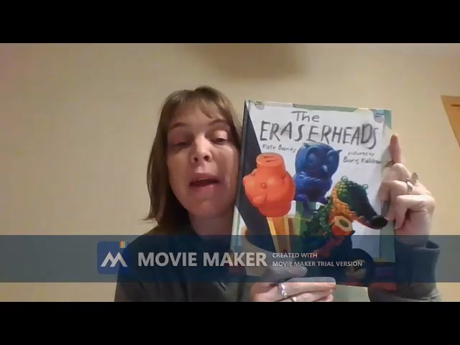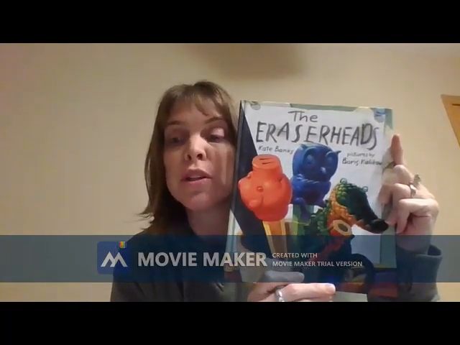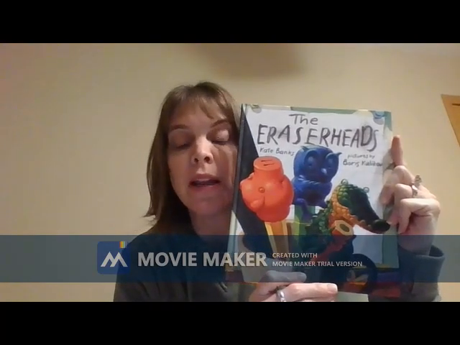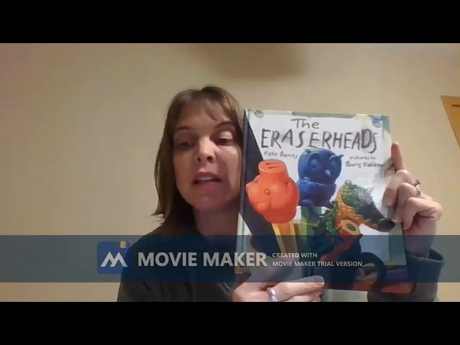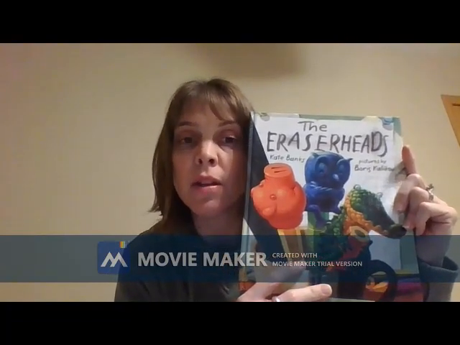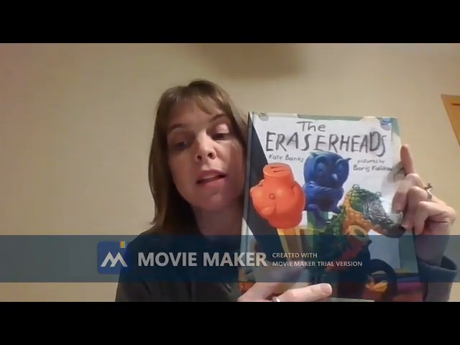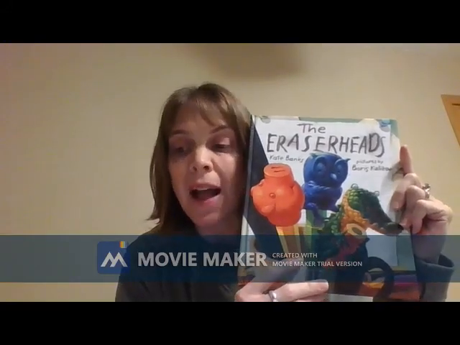The Eraserheads was written by Kate Banks and illustrated by Boris Kulikov. It was published by DMN Publishers Incorporated in 2020. In this book, 3 Eraserheads that live with a boy in the land of pencils, paper, rulers, numbers, letters, and drawings become trapped in one of his pictures while trying to correct mistakes.